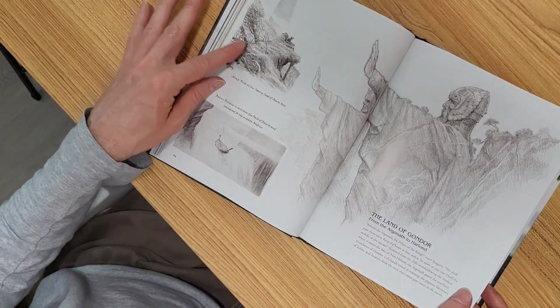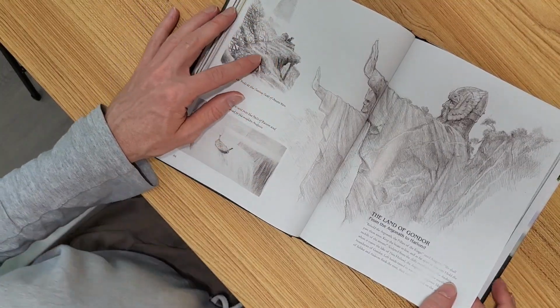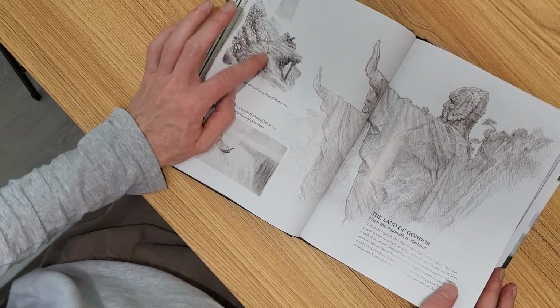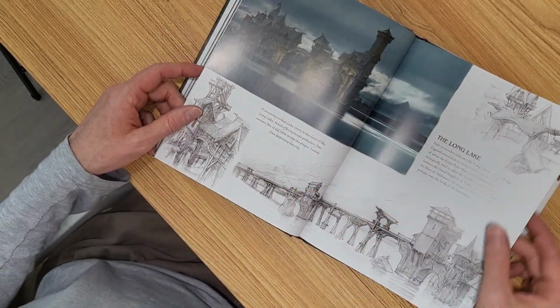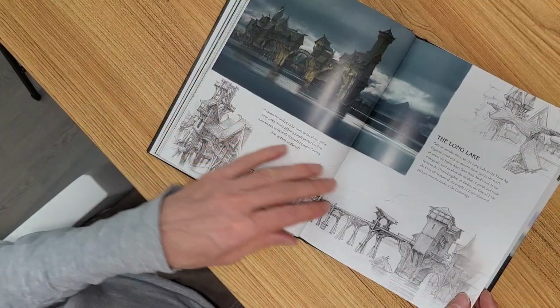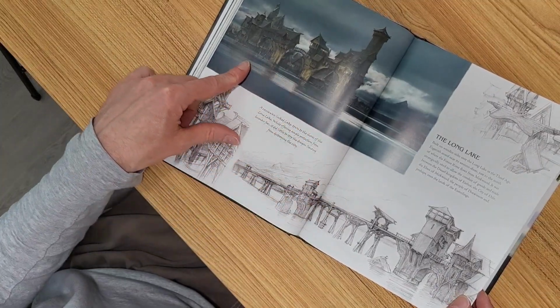Damn, very nice composition. Oh, just want to check if it's on the video. Framing is okay. Very nice town here, the lake town.